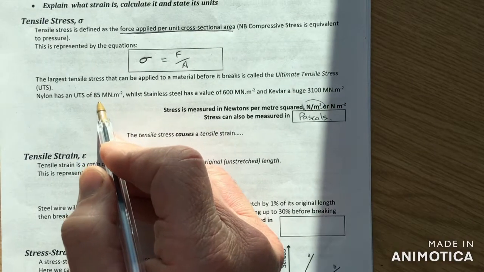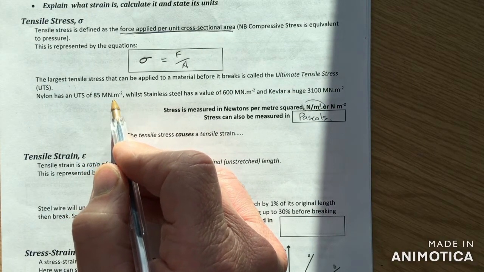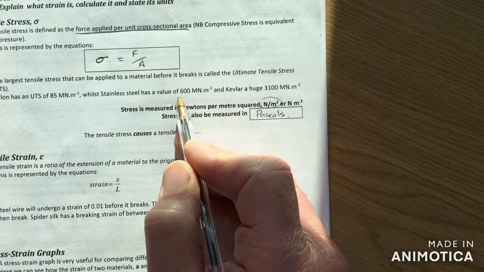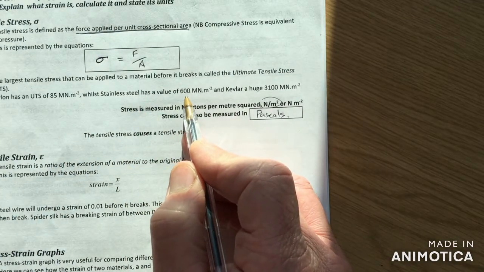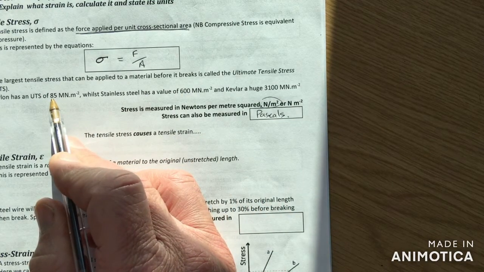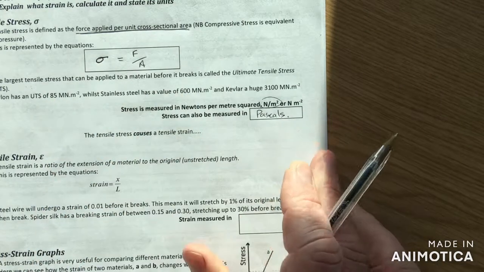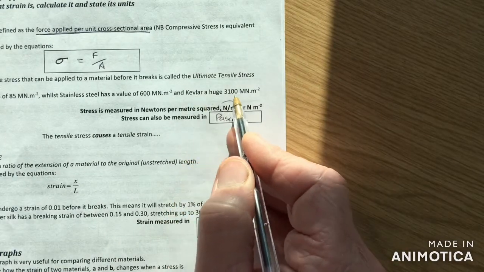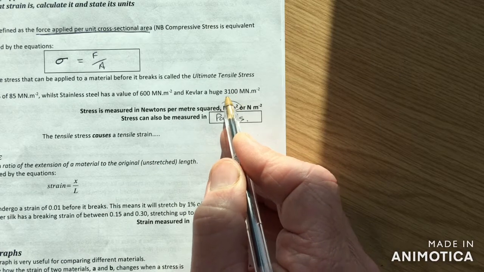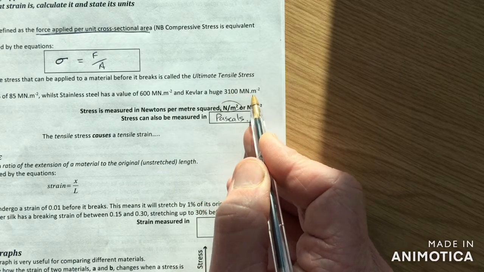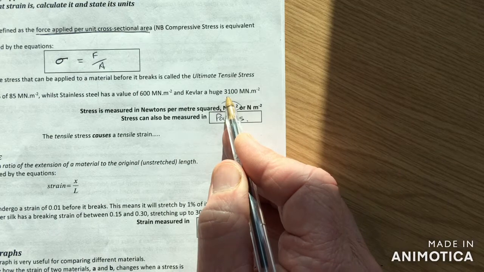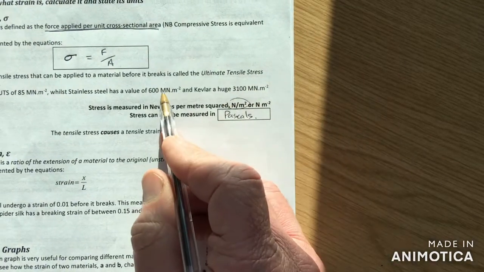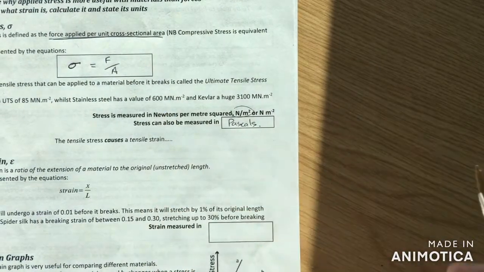So yeah, 85 million newtons on every meter squared will cause nylon to change shape. Stainless steel, strangely enough, a lot bigger. But 85 is quite big for nylon, because you think of it as quite a flexible material. Kevlar is much harder to distort, needing a much bigger force. It's actually 3,100 meganewtons for every meter squared, or 3.1 giganewtons if you prefer. But most things tend to be meganewtons, so you'll see that unit quite often.